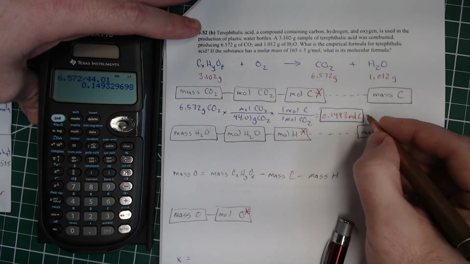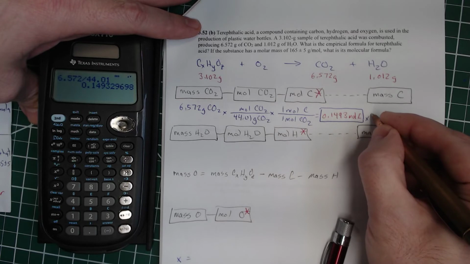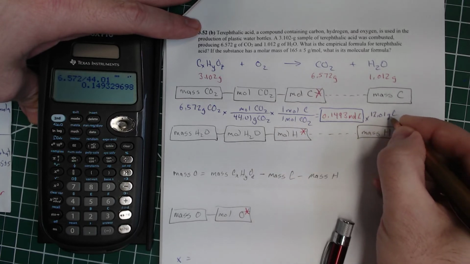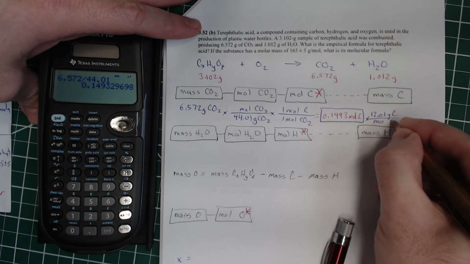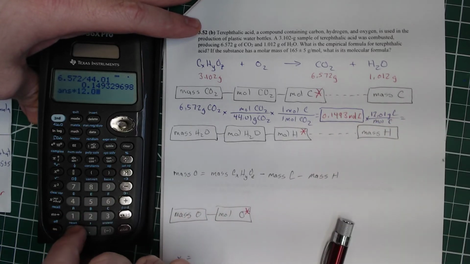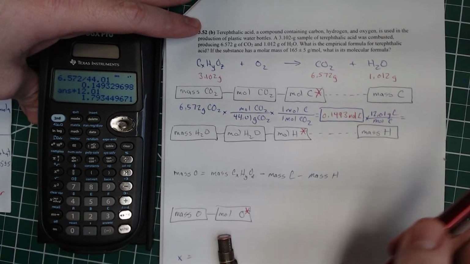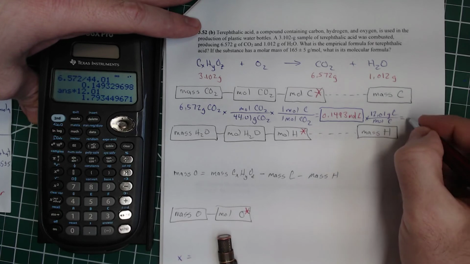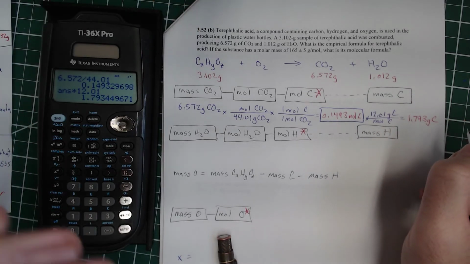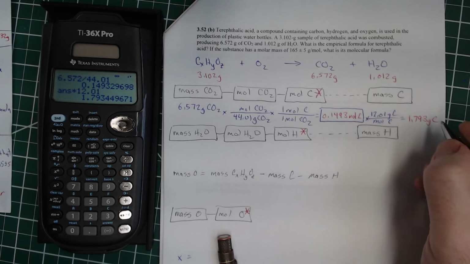And then we're going to multiply that number by 12.01 grams of carbon per mole of carbon. So we'll take that, multiply by 12.01, and we get 1.793 grams of carbon.